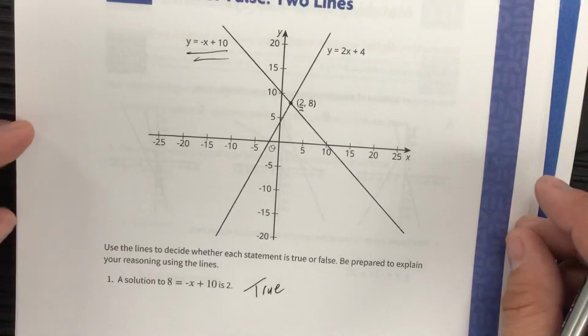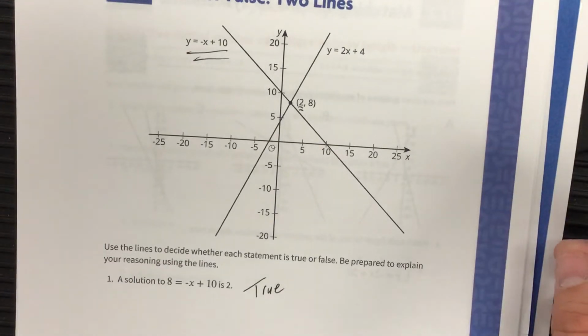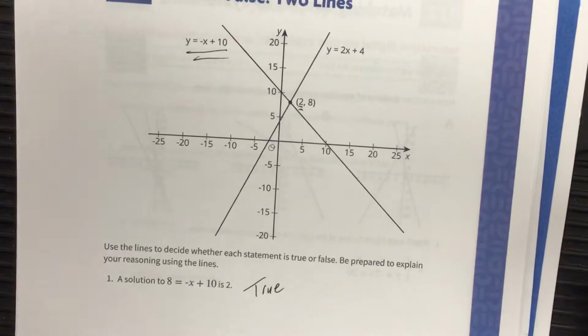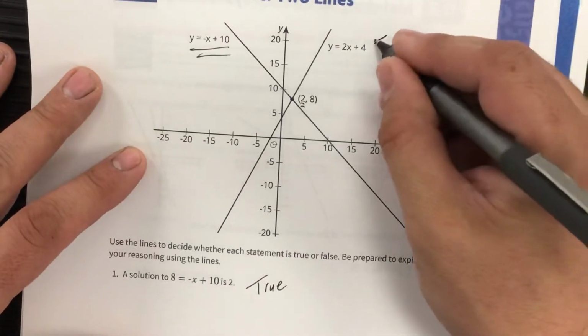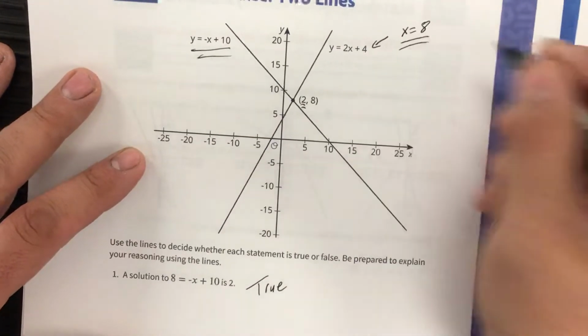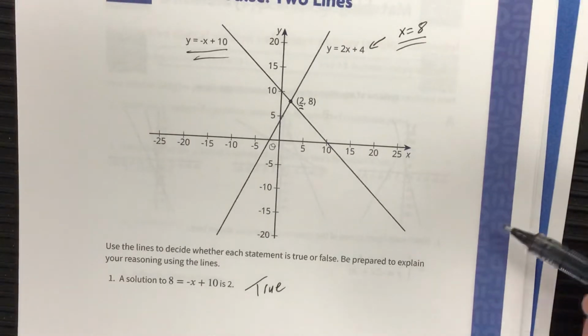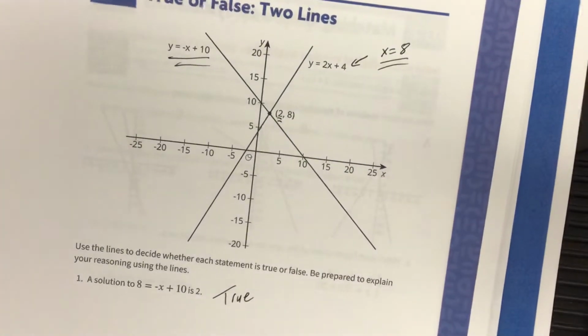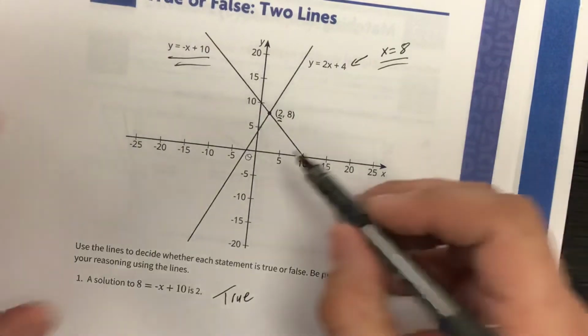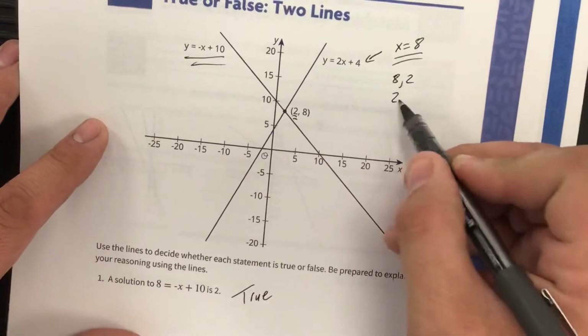All right. I guess I'll keep on this page. You'll have to tell me the question. What's the question? A solution to 2 equals 2x plus 4 is 8. Okay, so that's referring now to the x coordinate. So is there an x coordinate of 8 that makes that true? And if you don't want to look at the line, you can plug in 8 to see if it's true. No. Because it's not 8, 2, it's 2, 8.